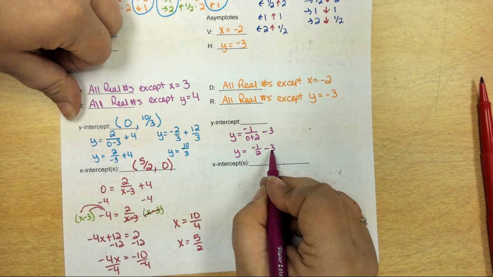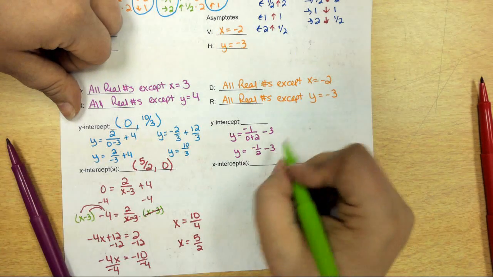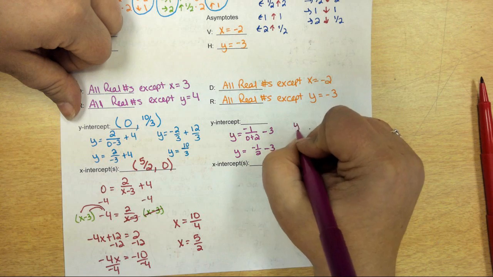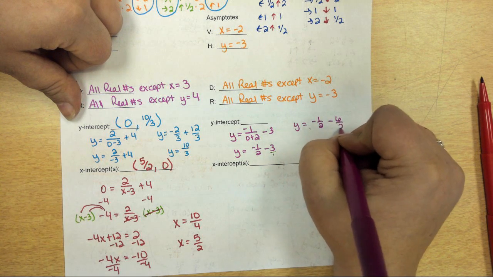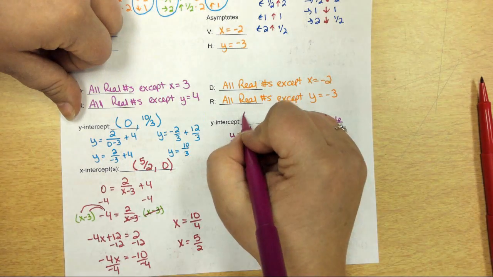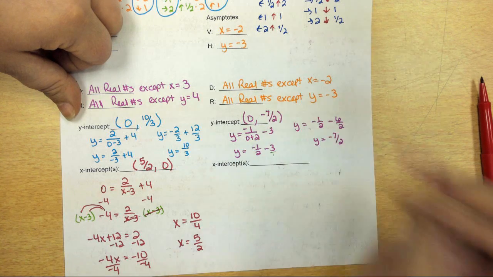Okay, so this is a fraction and that is not. So to make it a fraction, I'd put it over 1. And then it needs a denominator of 2. So I'd have to multiply both top and bottom by 2. So -1/2 minus 6/2, which would give me -7/2. So my 0 was for x, so my y is -7/2.